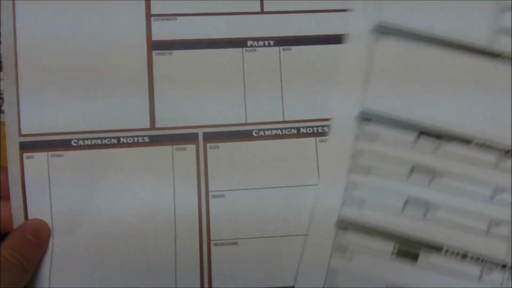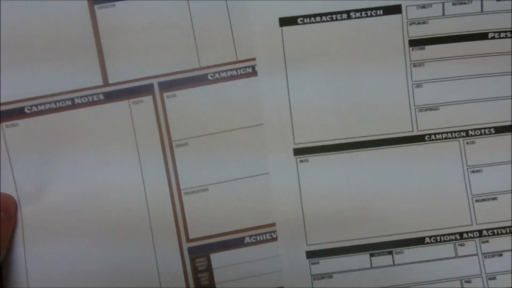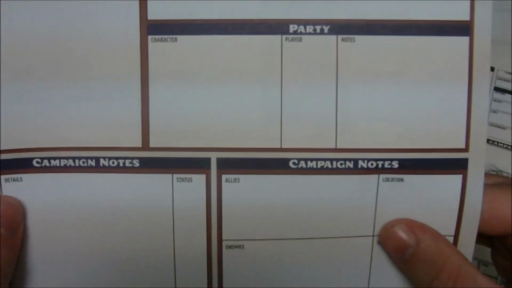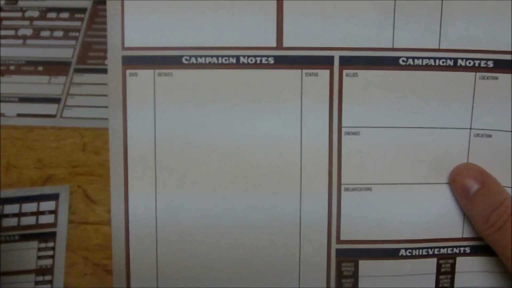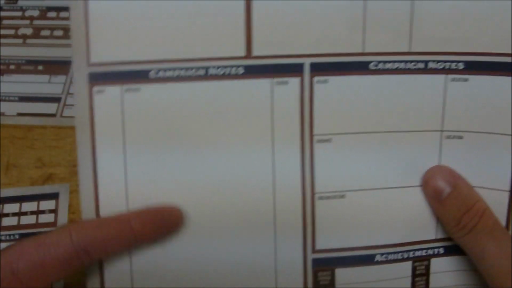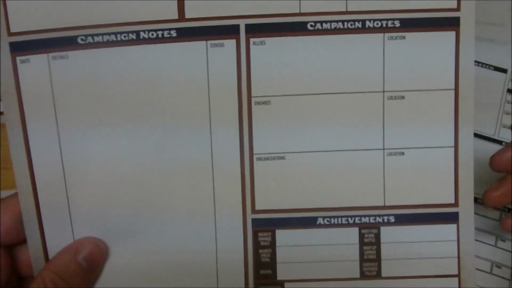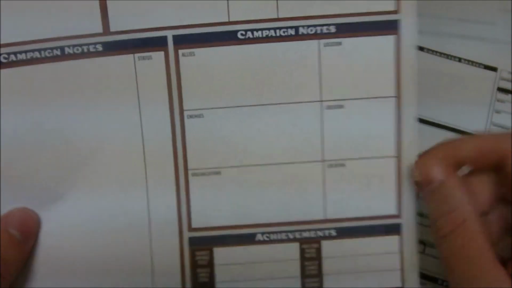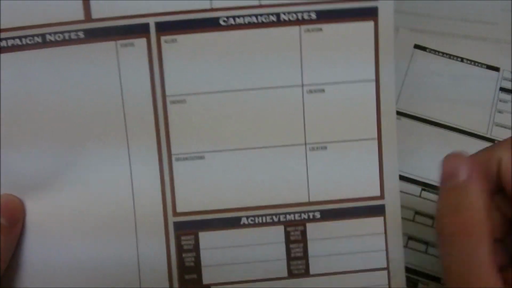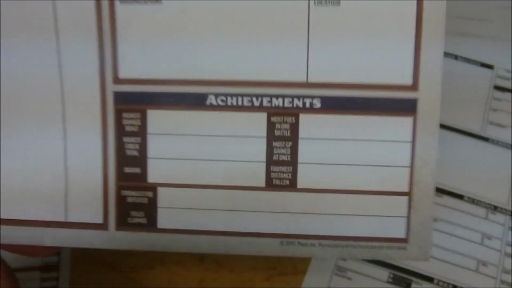And you've got your personality stuff, party information, which is kind of cool to have, so you can actually write down what the other players' names are, what their characters are, any notes about the specific characters, campaign notes, so you can do sort of bullet form, what date you maybe took on a quest, if the quest is open or closed, if you finished it, more campaign notes over here, so you have allies and locations, enemies and locations, and organizations and locations, and then you have achievements.